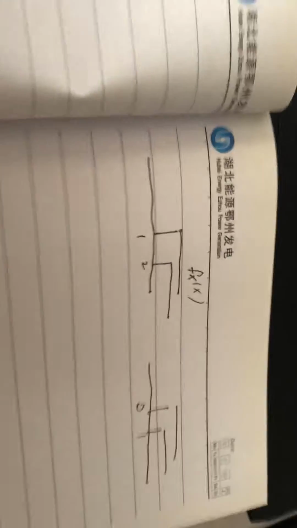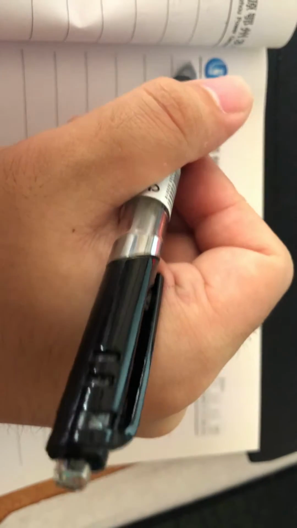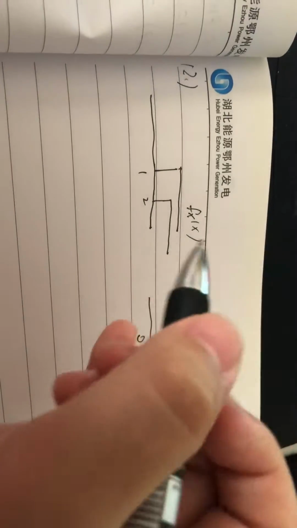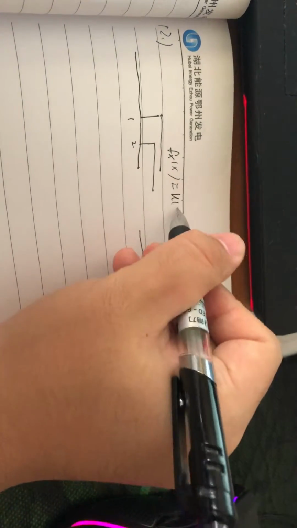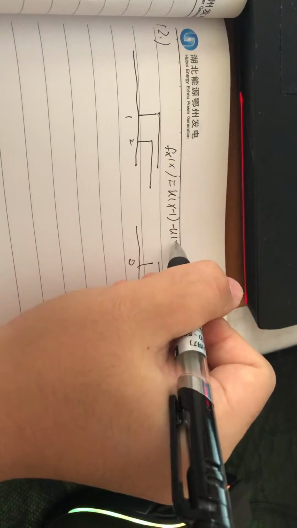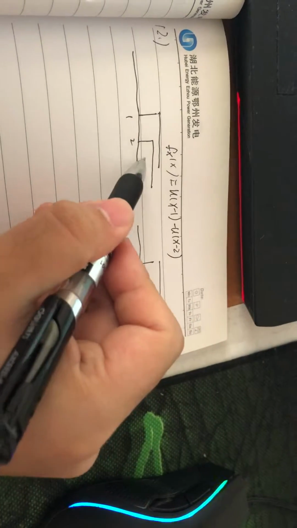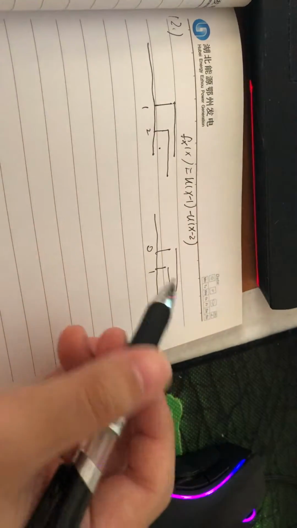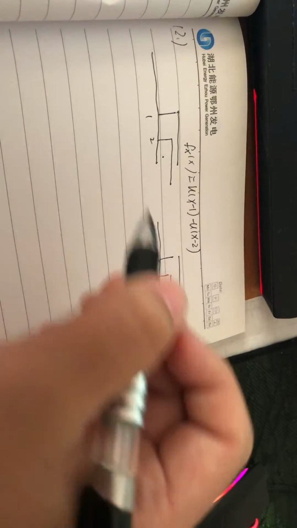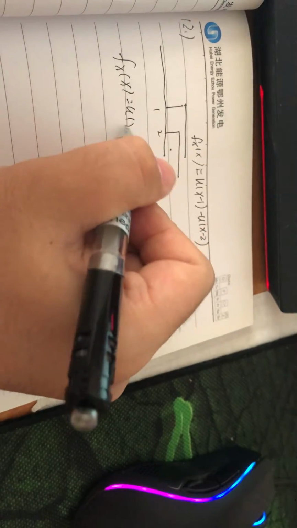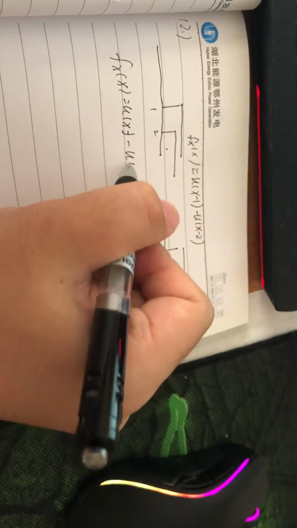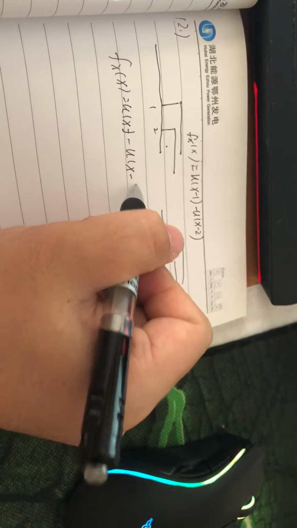And this is the second one. The second method is the geometric method. For this one, we know fX equals u(x) minus u(x minus 1).